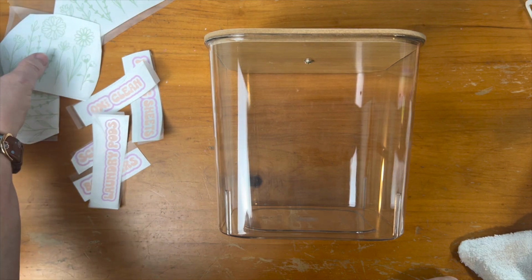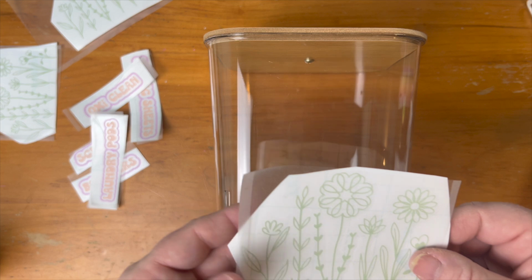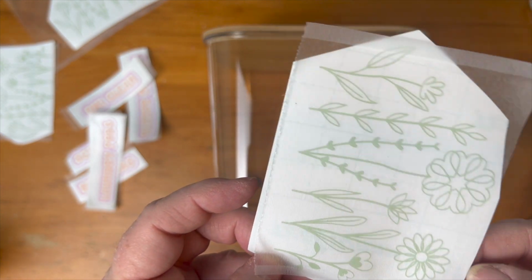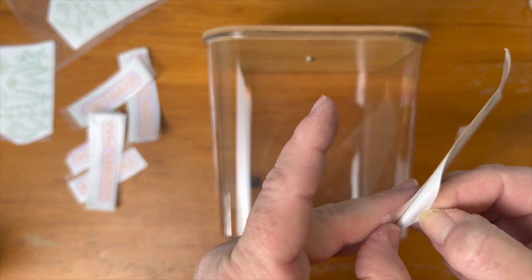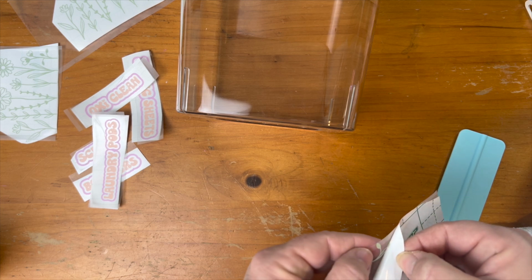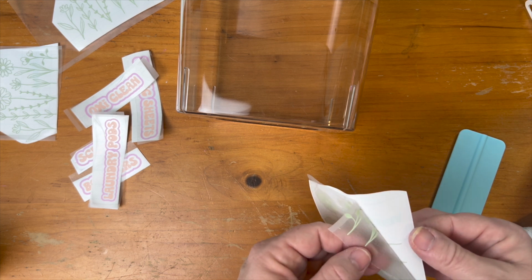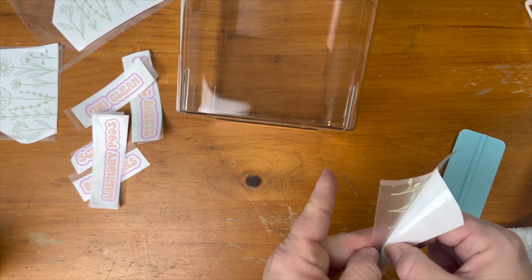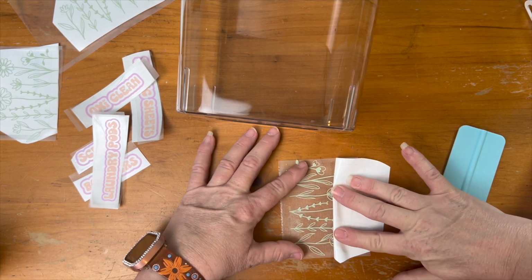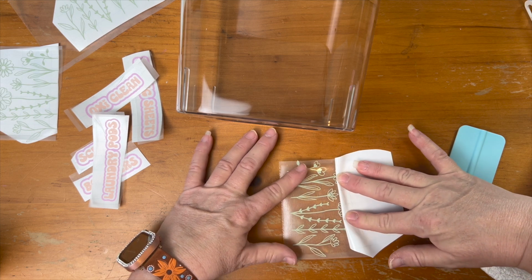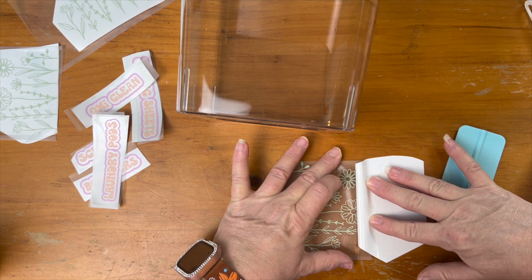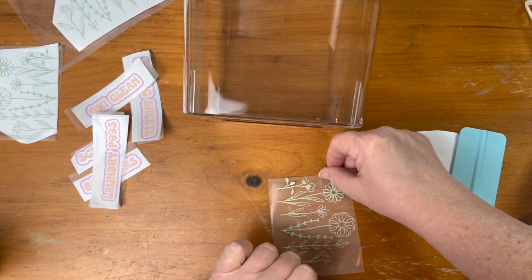All right, so the first thing I want to do is place my flowers on here. So you want to peel these off very carefully. Oh. Very, very carefully. Try not to put your fingers on the flowers themselves. There. Hey.